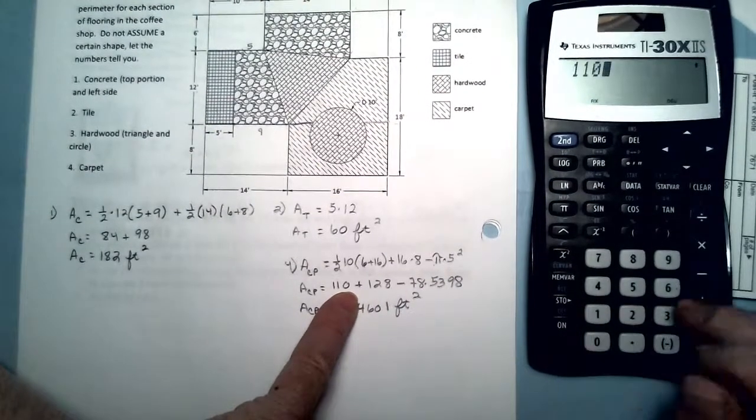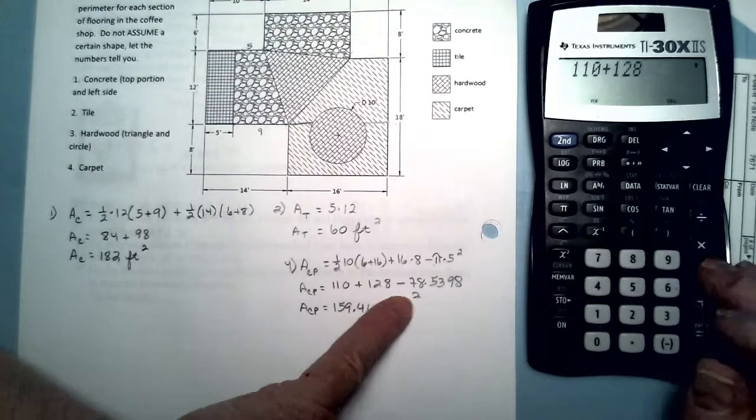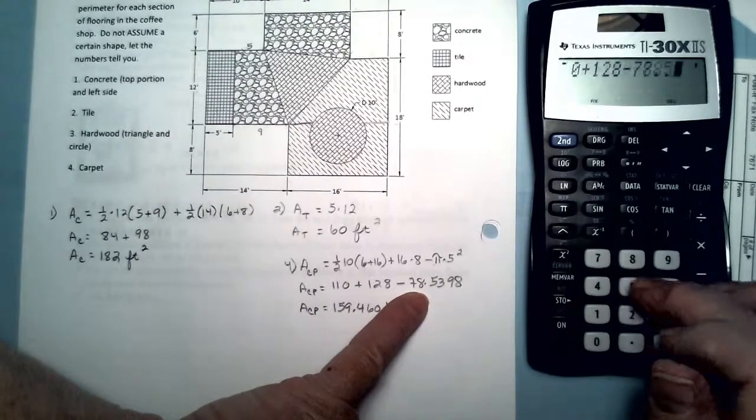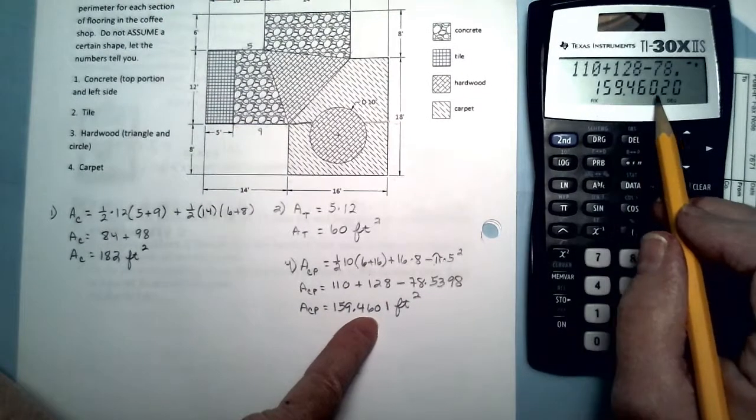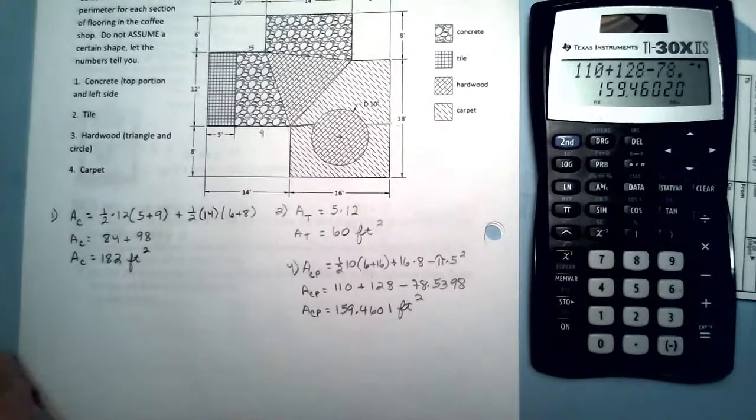I'm going to check that just one more time. So I have 110 plus 128 minus 78.5398. 159.406. Close enough. Not a problem.